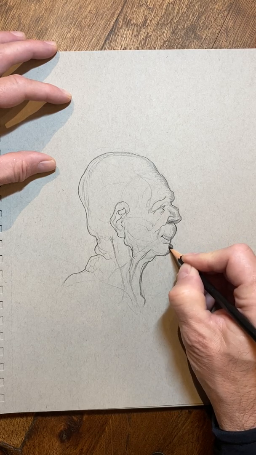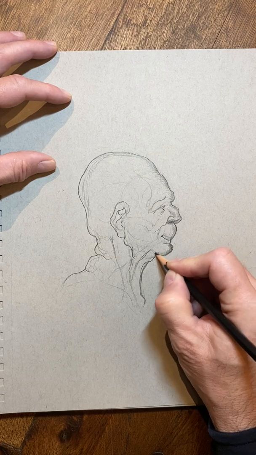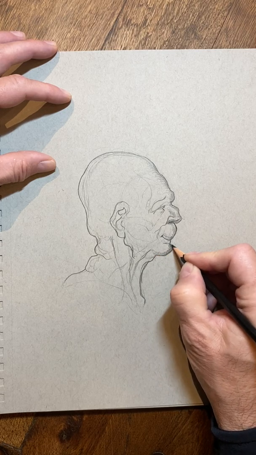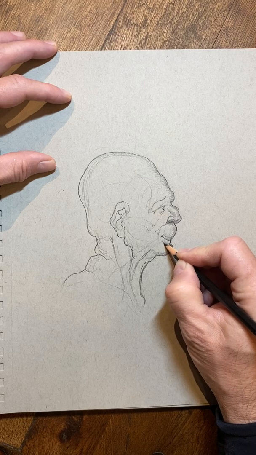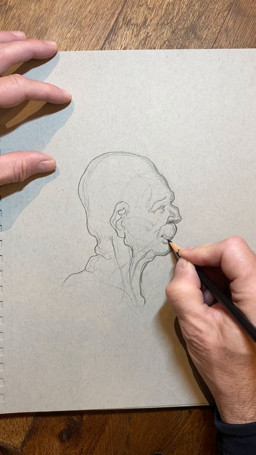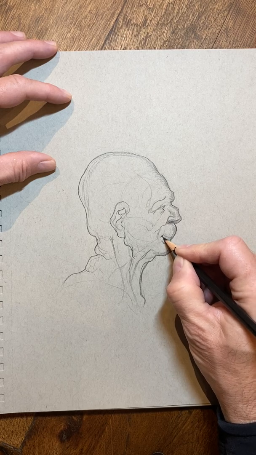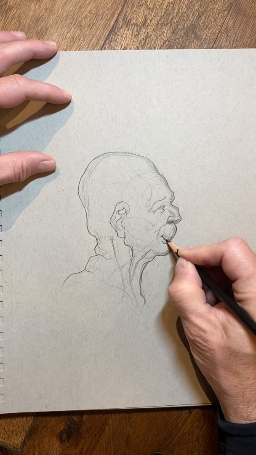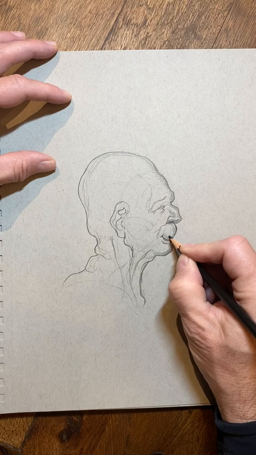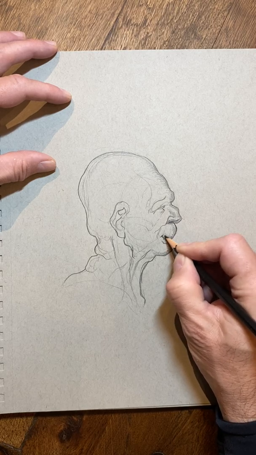A little bit of light on the chin there. And I can make some touch-ups and corrections later on if I want. And then inside the mouth on the lower lip, we're gonna have a bit of a cast shadow. So I want it a little bit darker through there. A little bit of a tone through here.